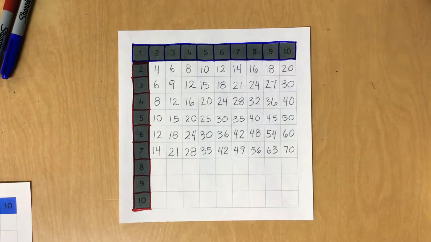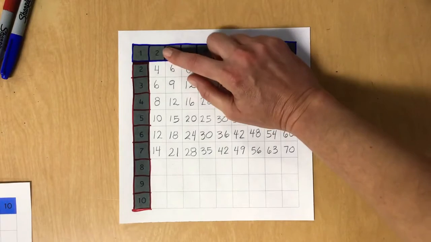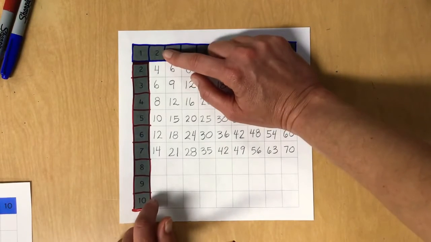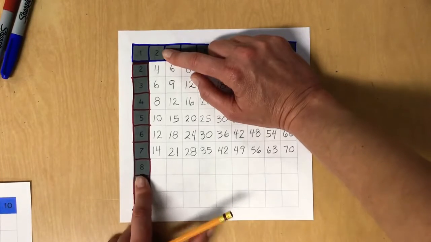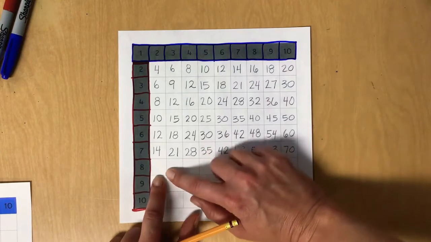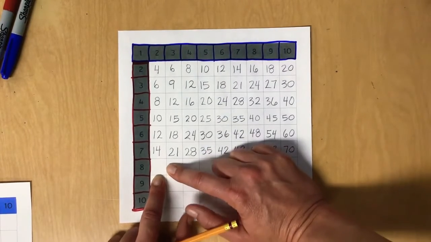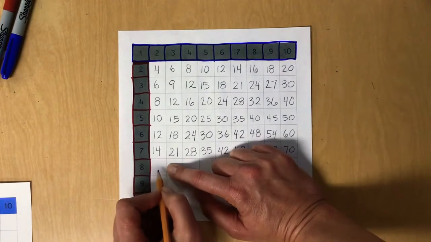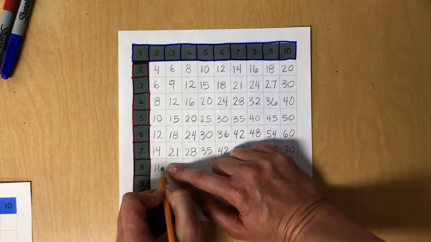Okay, we are almost to the finish line. Let's find our next problem on our multiplication chart, 2 times 8. And I'm going to slide my finger all the way down and across. 2 times 8, pause the video and think about it. Yeah, it's 16. You got it.